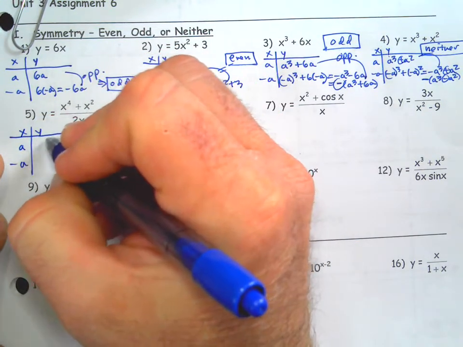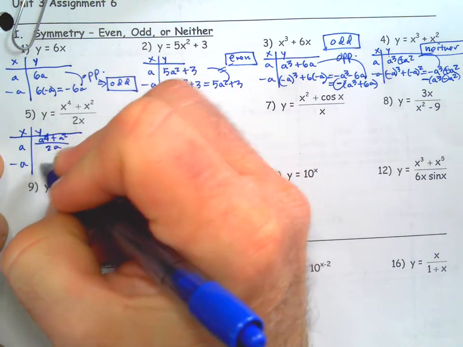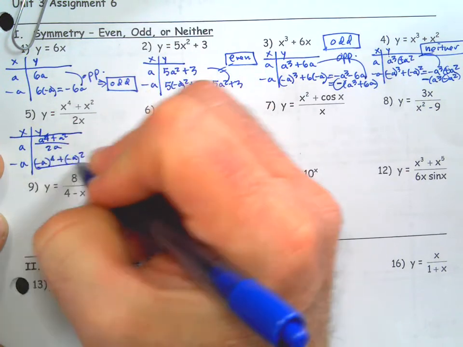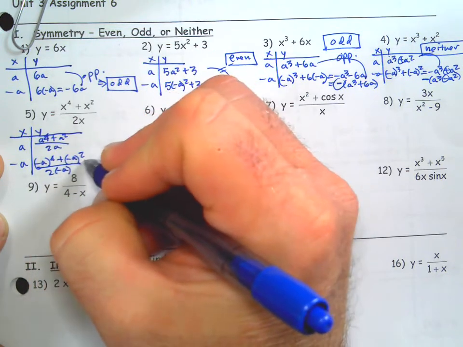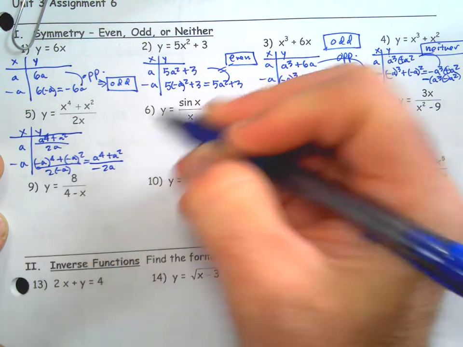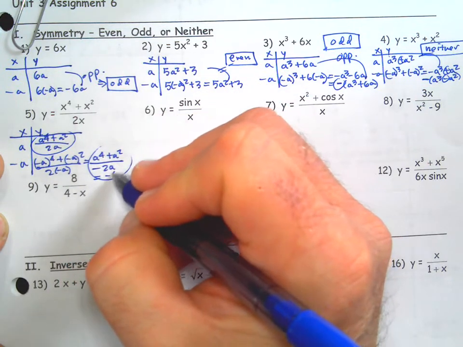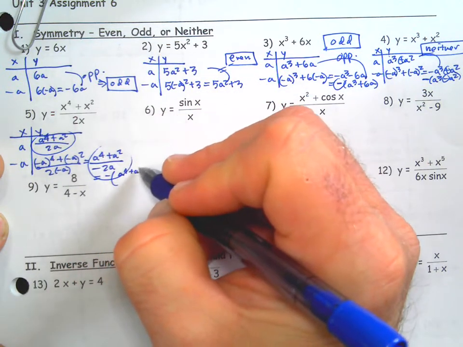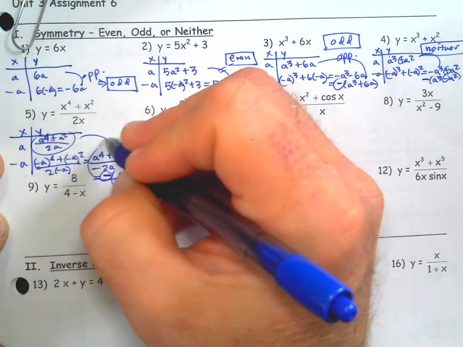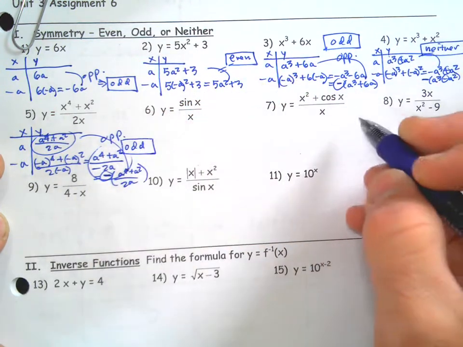So you plug a in, get a to the fourth plus a squared over 2a, negative a to the fourth plus negative a squared over 2 times negative a. Now this is going to be positive a to the fourth plus a squared over negative 2a, which is the opposite. Another way to write that would be negative, parentheses, a to the fourth plus a squared over 2a, and then that makes it very clear that this is the opposite of that. So since it's the opposite, it's odd symmetry. Okay.